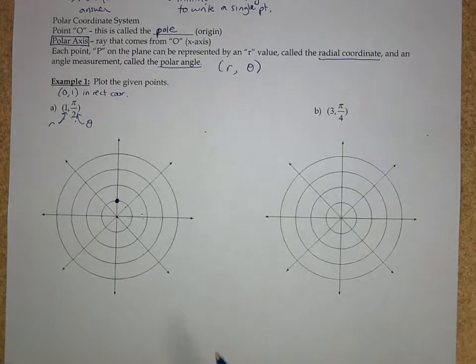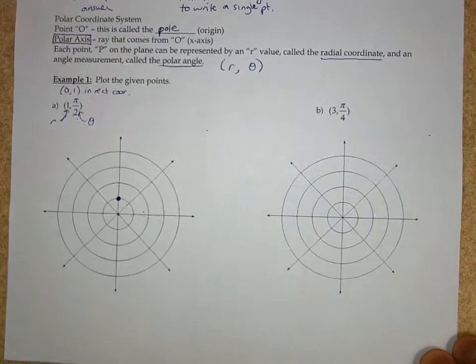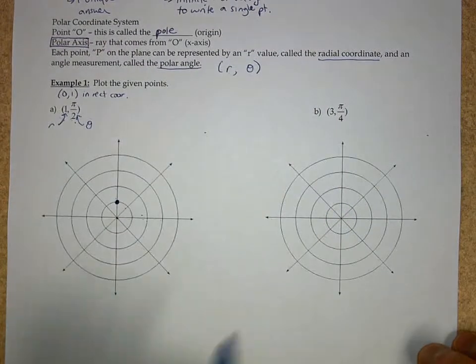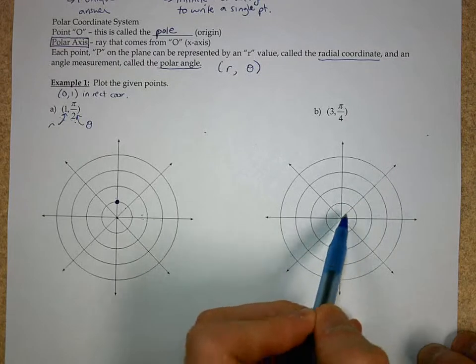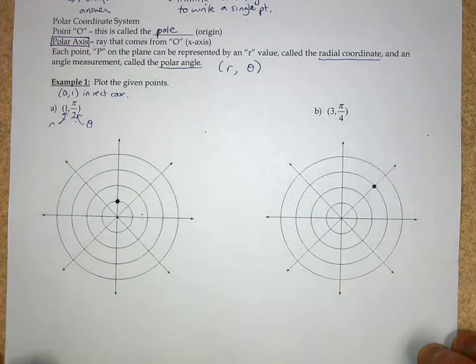In my second example here, I'm going to go pi over 4 for my angle and then 3 units out. So pi over 4 we know is the 45-degree angle, which is this line, and then we're going to go 1, 2, 3 units out.